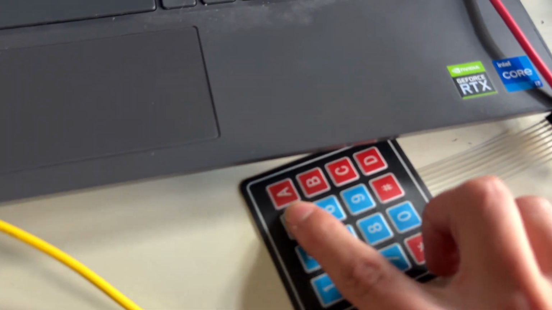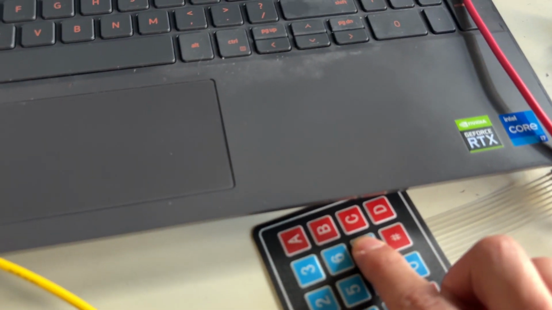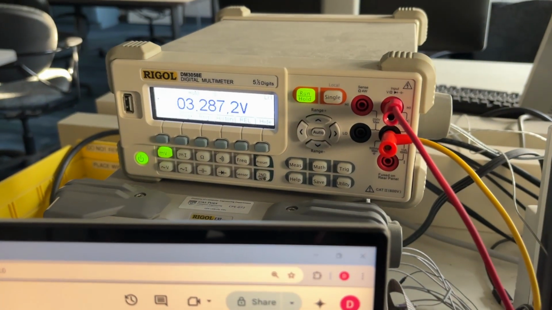3.29. No, I never added it to the DJ stuff to begin with. Oh shit.